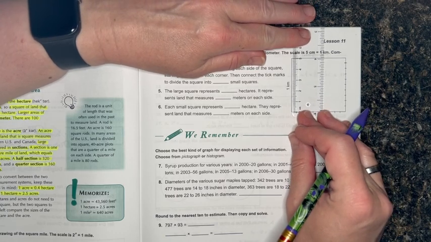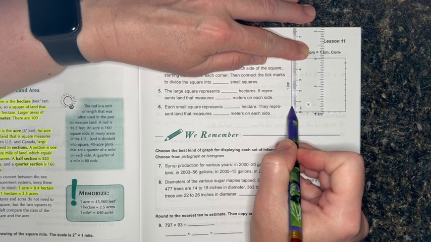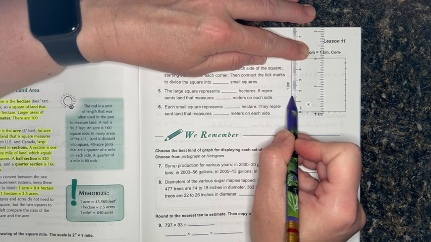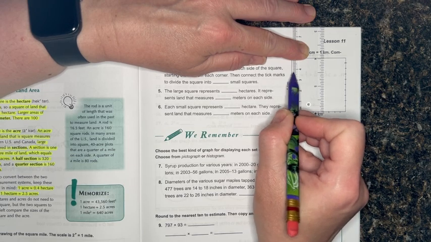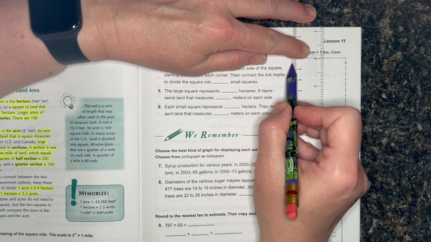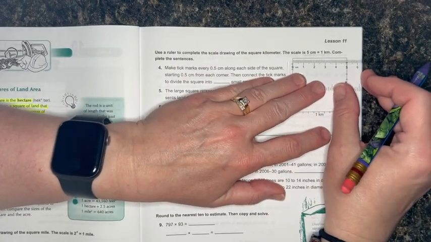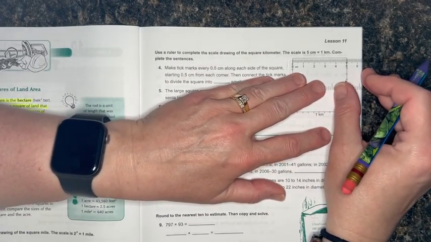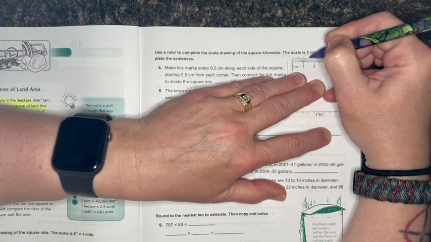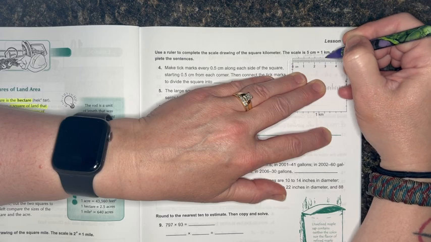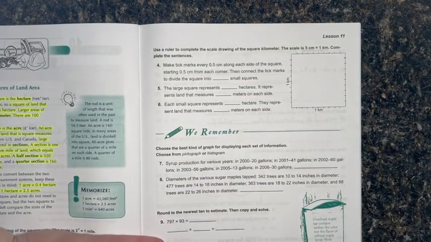Down the sides, all of the sides. Here we are. 0.5 centimeters, which is 5 millimeters. However you did yours is great. All right, done. Phew.